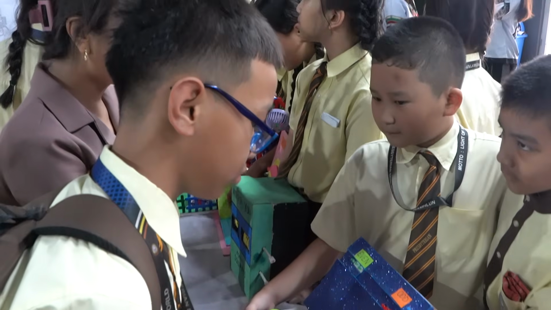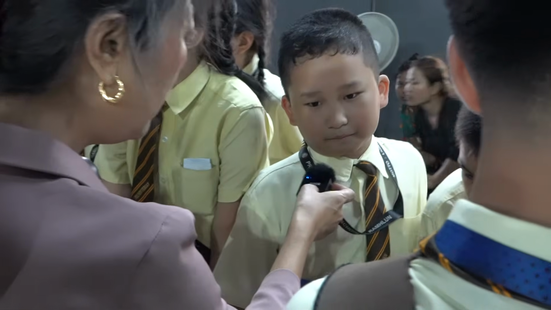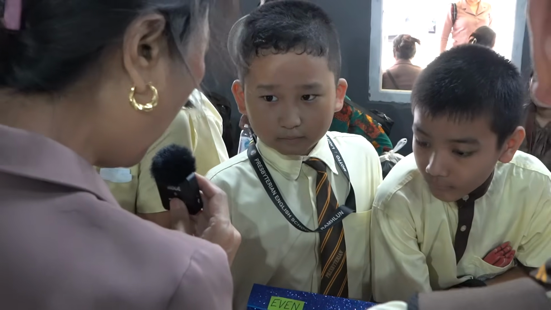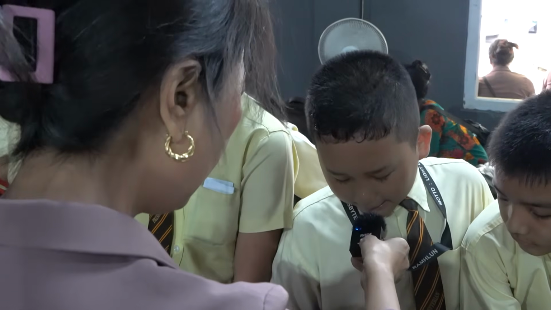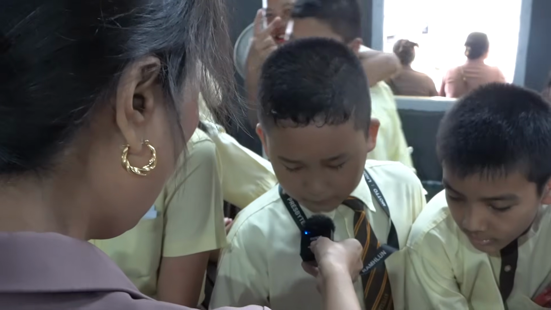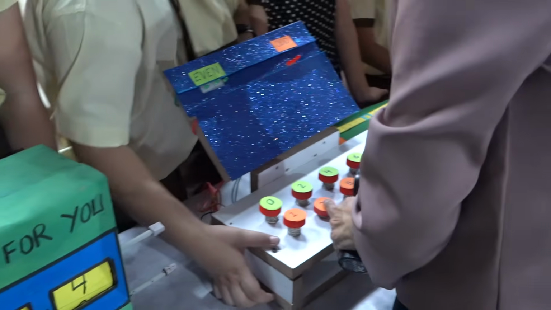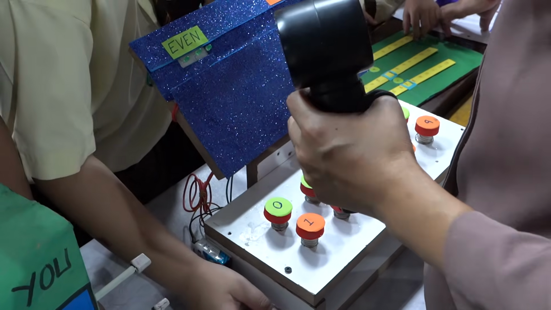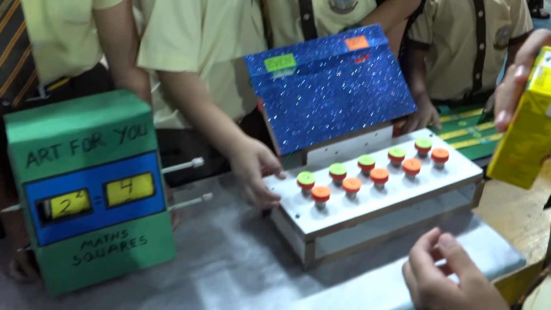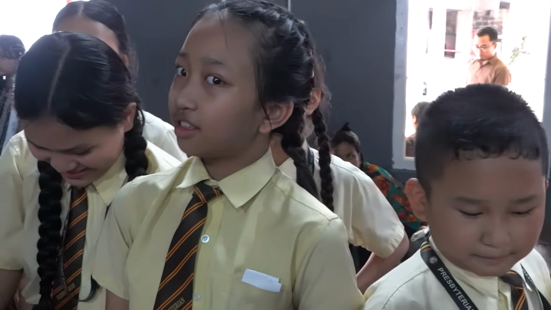Okay, what do you have here? We have an even and odd machine. How does it work? It works by pressing it in, the lights will come like this. Should I press the odd number? Yes. Okay. That's very interesting.